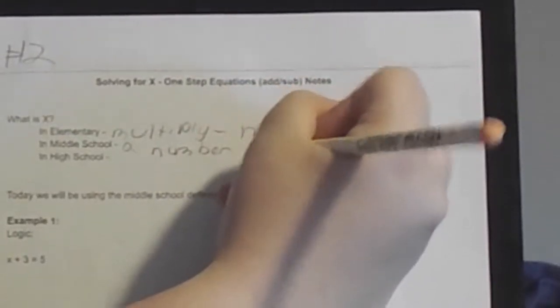Alright, by middle school, x becomes a number we don't know. It means it could be any number in the entire world. It just represents a number.